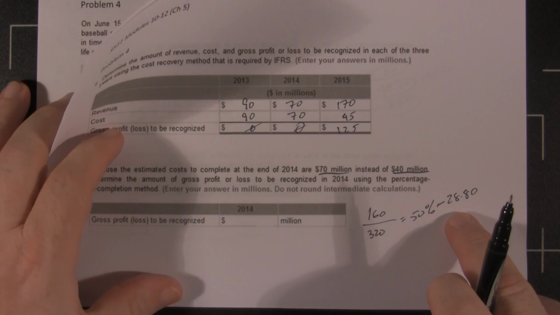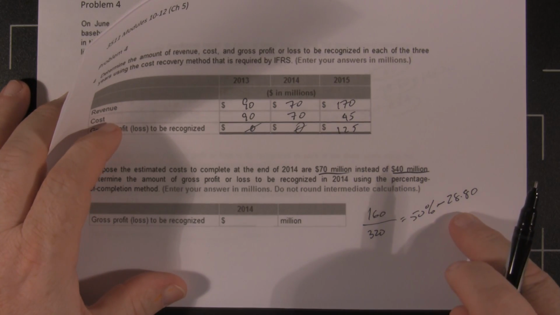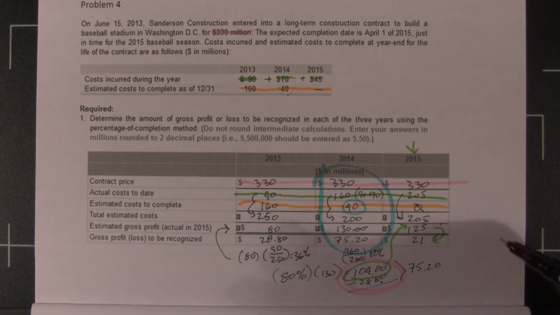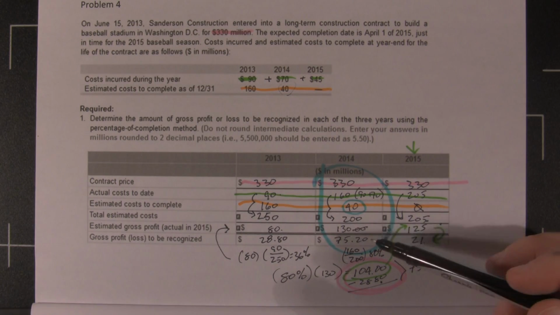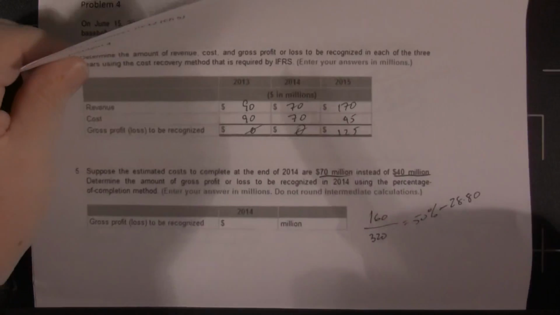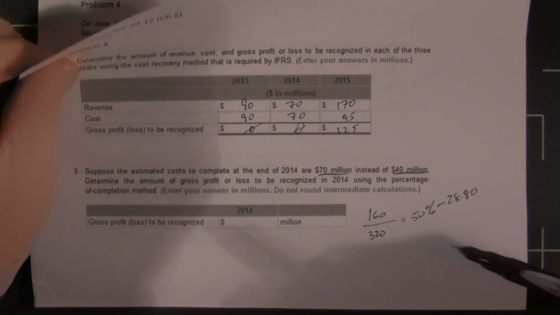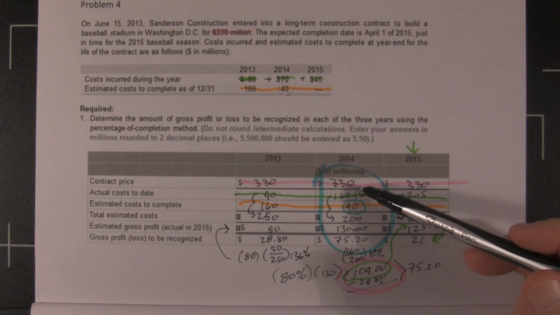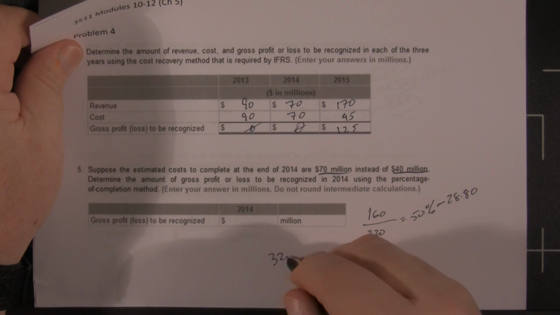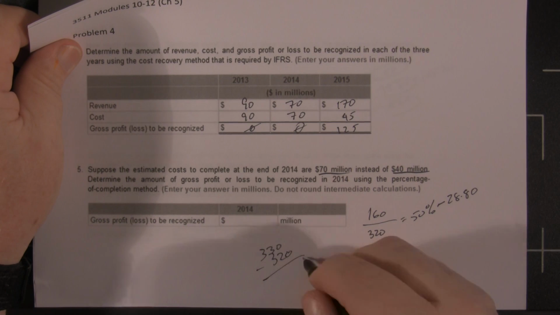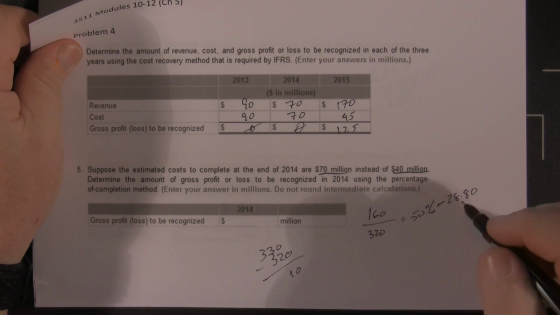We're only 50% complete. And notice that the costs are now going up to 320. So our profit now is 330 minus the 320, so it's only 10 million.